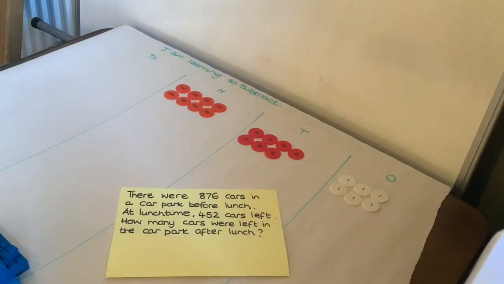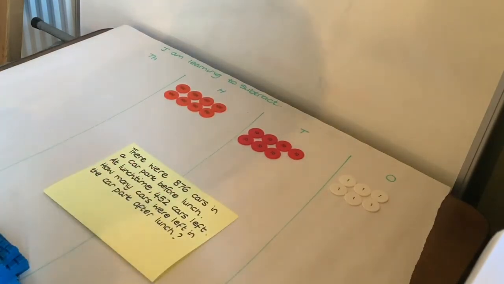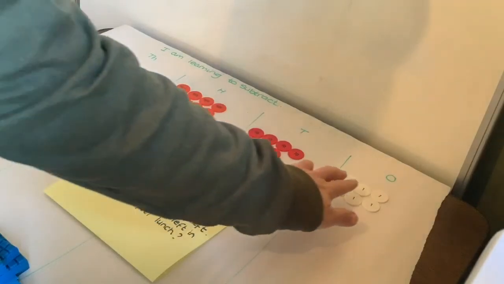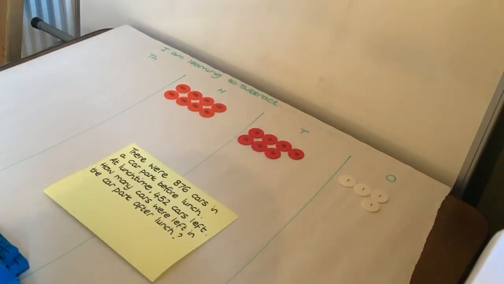Right, let's go through the answer. So we have 6 ones in the ones column because the number was 876 cars. But we know that 452 of the cars went. So let's take 2, we'll subtract 2 of those ones from the ones column. And then in the tens column we had 7 tens. But we know that 5 of those tens need to be subtracted.